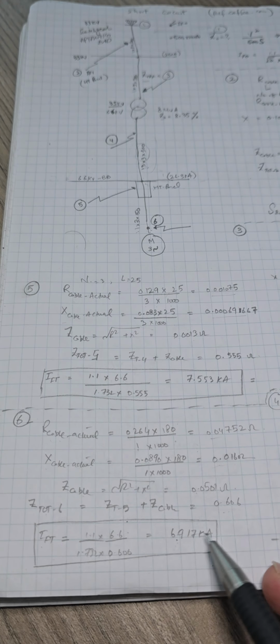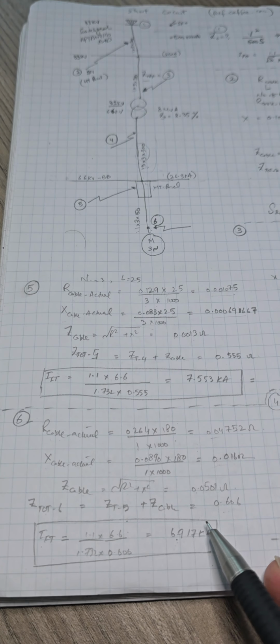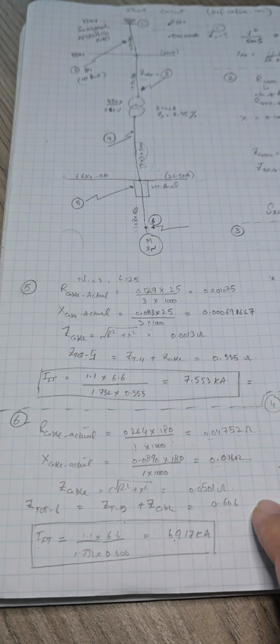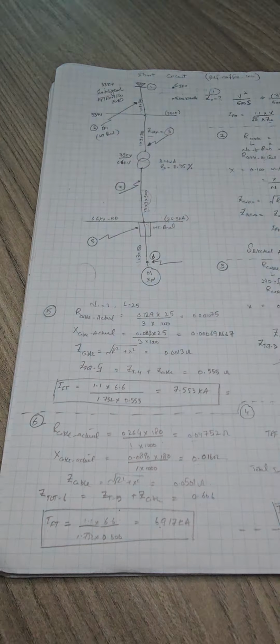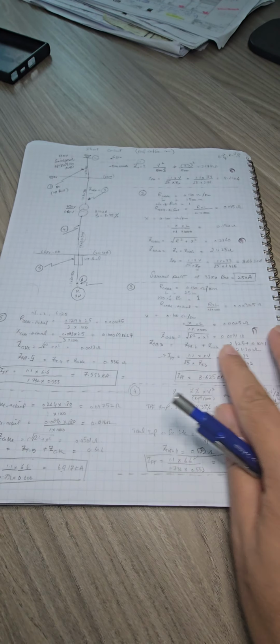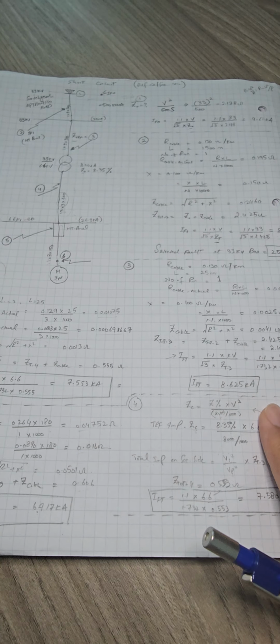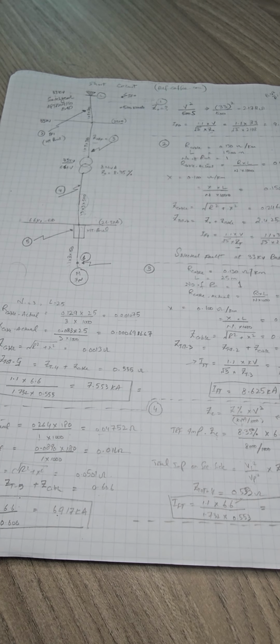You can multiply this value with 6, because due to the starting of the motor you have to make some compensation. But the main concept of this is how you calculate the SCCR, short circuit current value. Thank you so much.